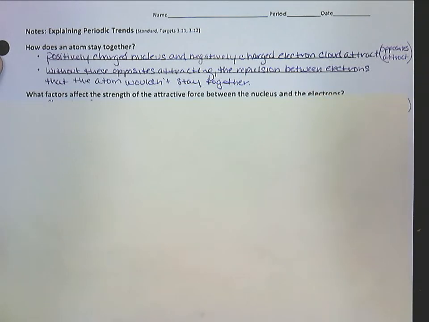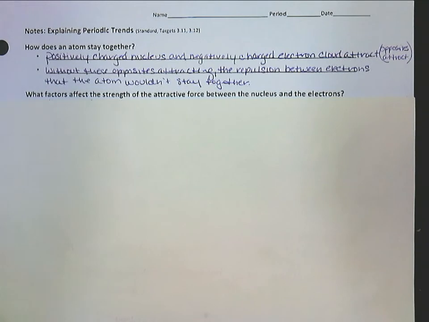So what affects the strength of the attractive force between the nucleus and the electrons in the electron cloud? Well, through the online PhET simulation called Coulomb's Law, you may have discovered that the two variables that affect the attractive force between the nucleus and the electrons, or between two charged particles, are the distance between them and also their charge.